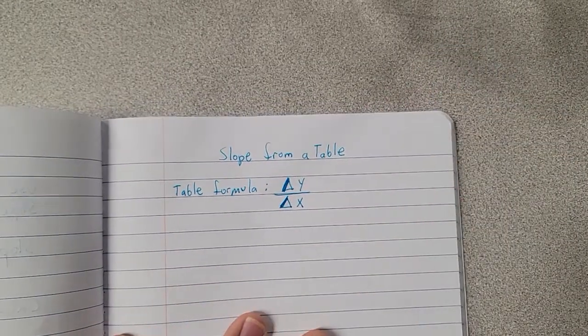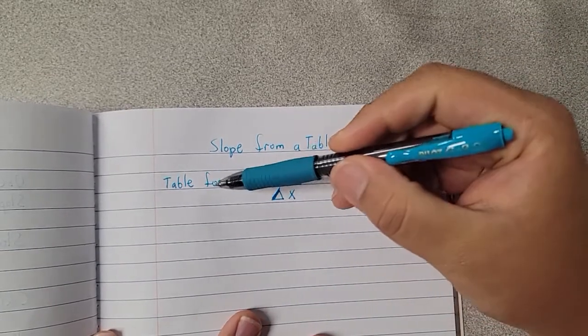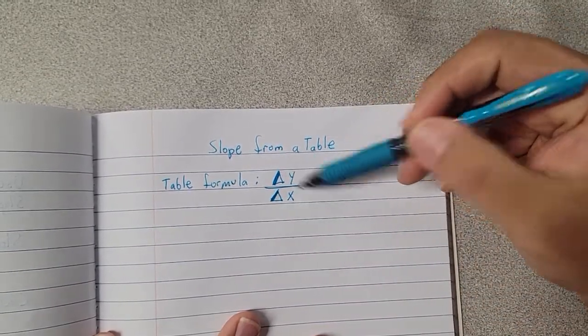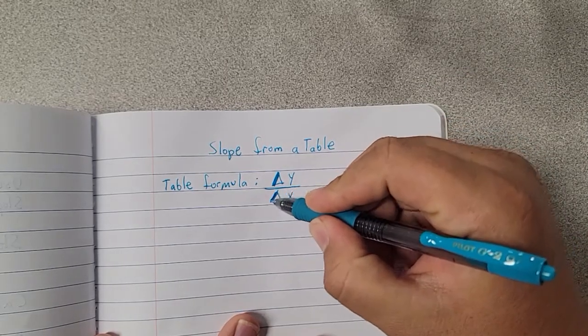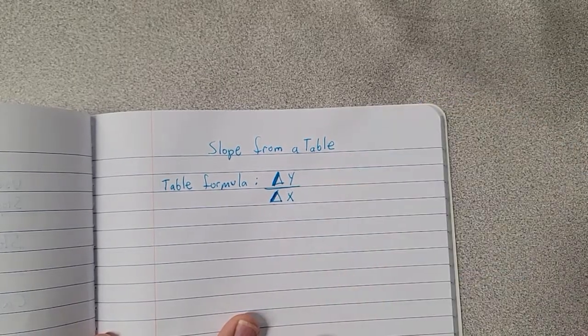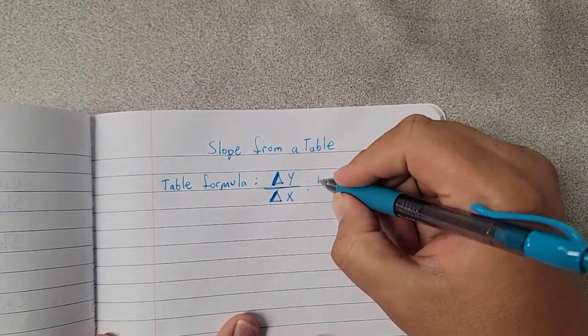All right, so today we have slope from a table. The table formula for slope is delta y over delta x. So it's like a triangle, and this side's a little bit thicker. So delta y divided by delta x. This little triangle symbol is called delta.